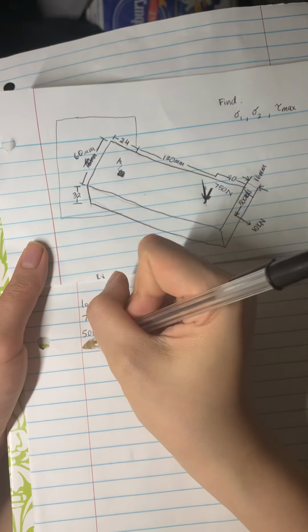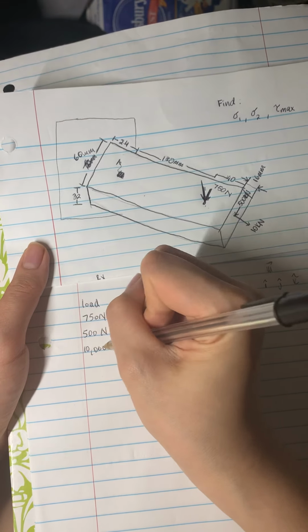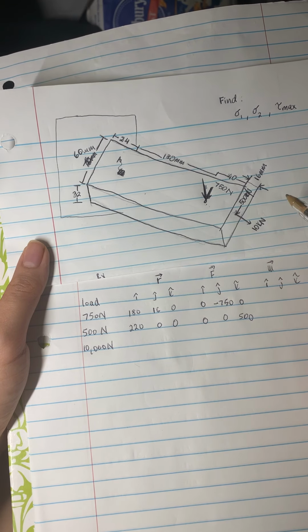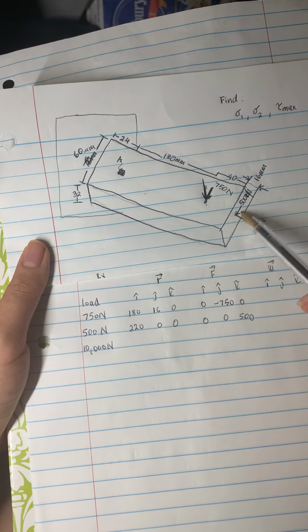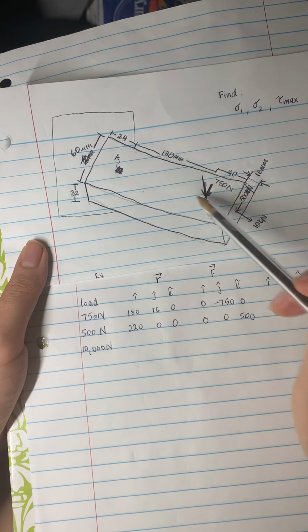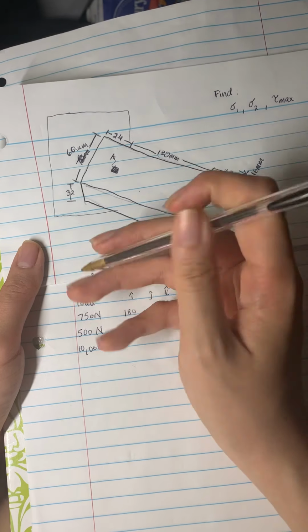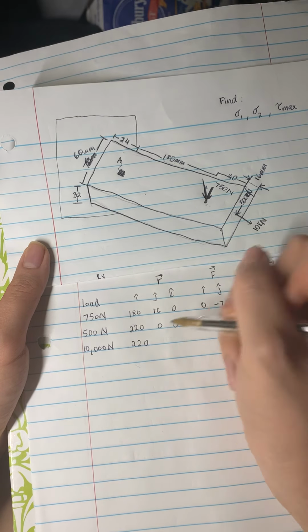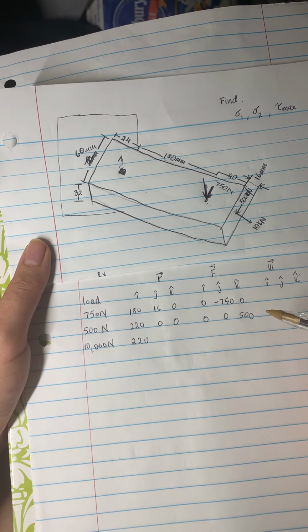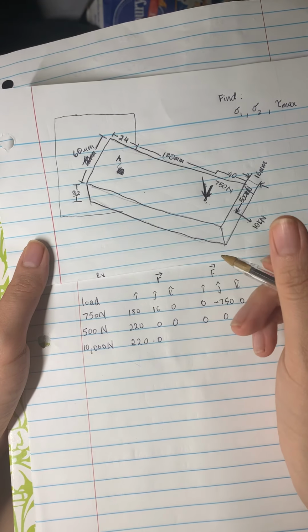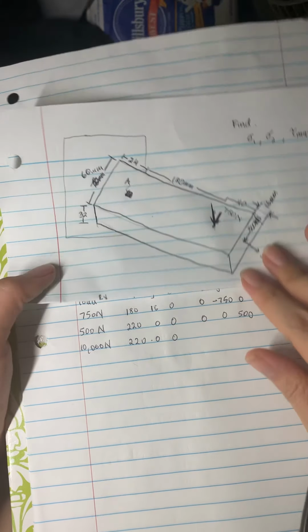Lastly, 10,000 Newton. The 10,000 Newton is right here. In the x direction, the I direction, it's 180 plus 40, which is 220. There's nothing in the j direction, and nothing in the k direction.